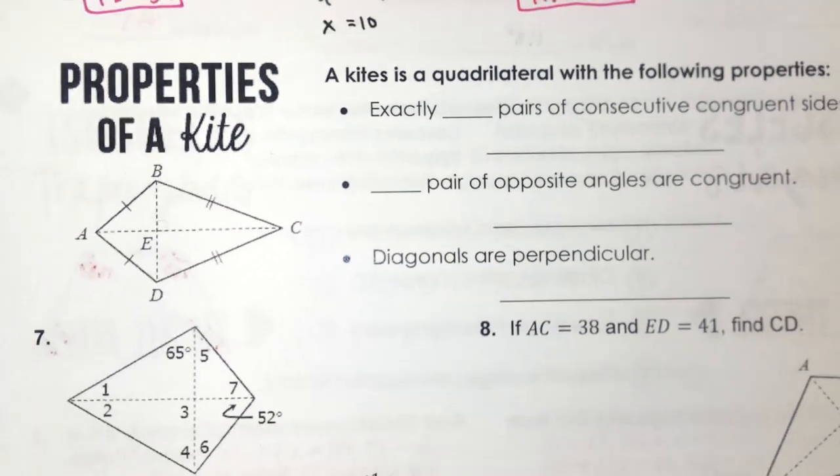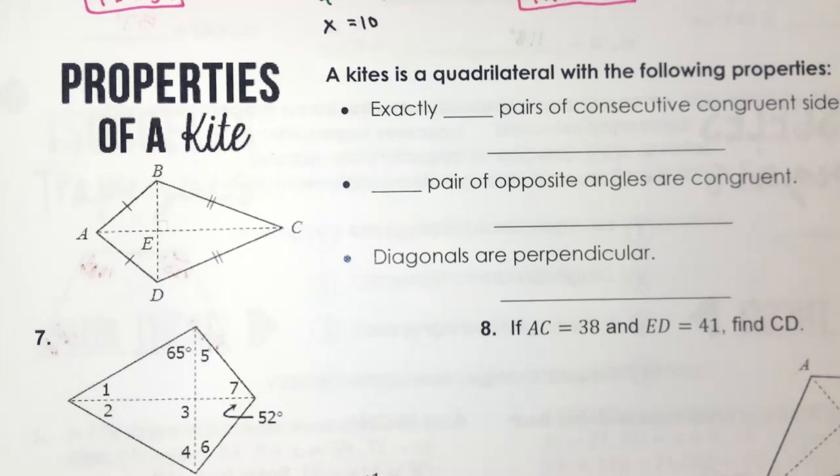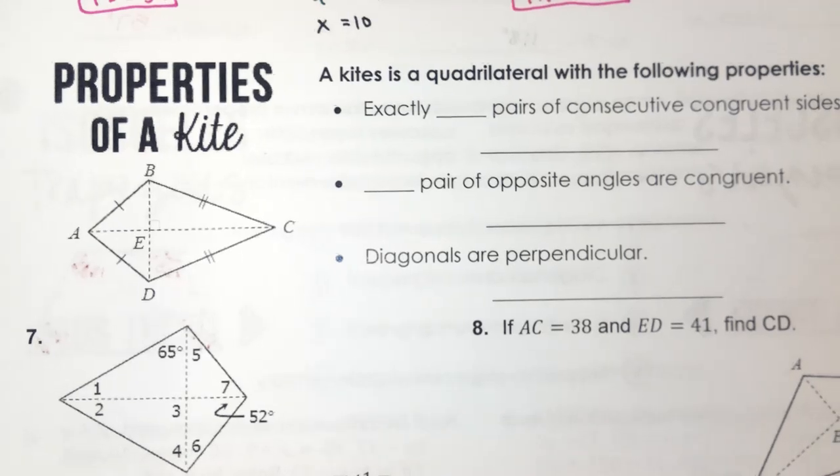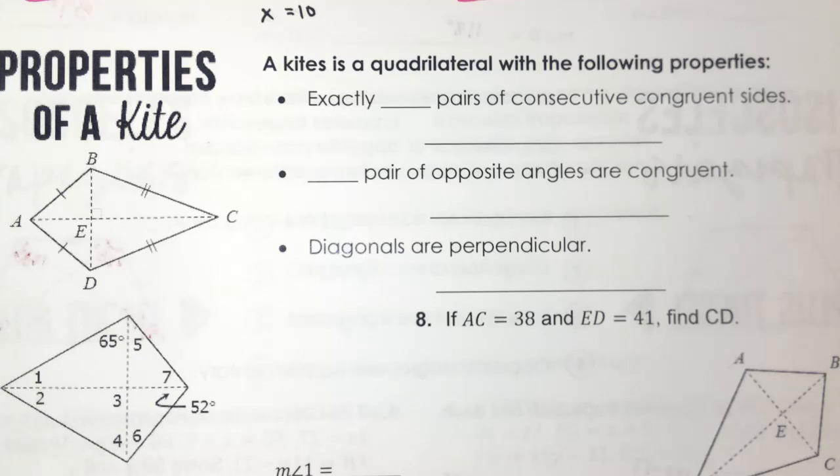Properties of a kite. Last one, the kite. A kite is a quadrilateral with the following properties. There's actually one missing too. I'm about to talk about that one individually. But it has 4 properties. I don't know why. That's something else I need to edit on here.